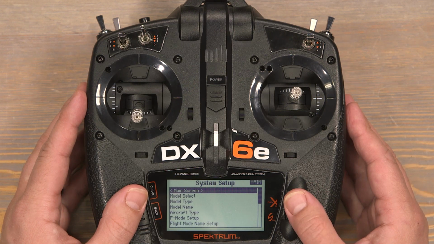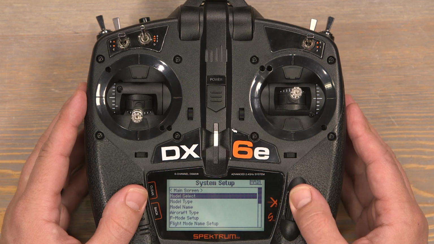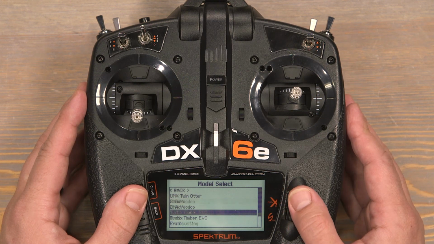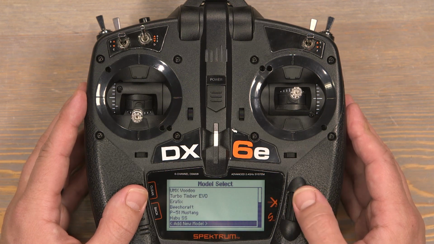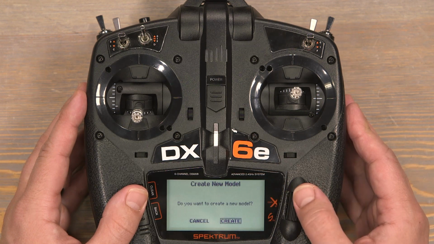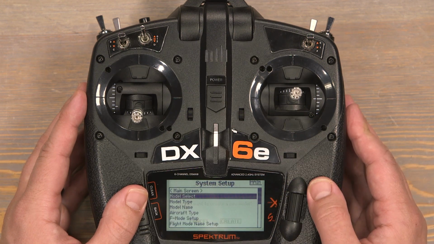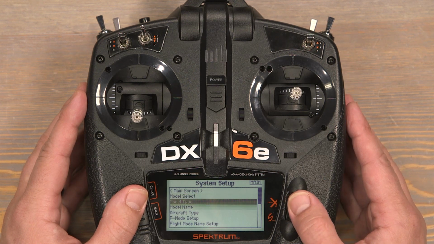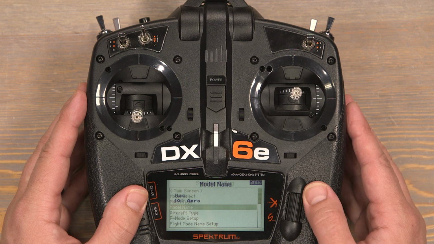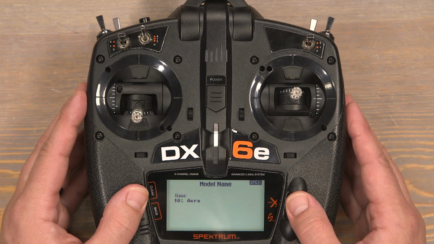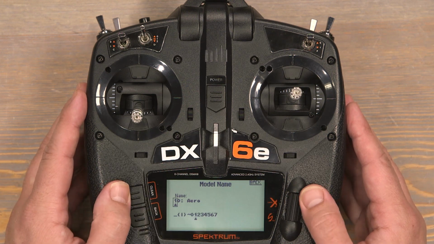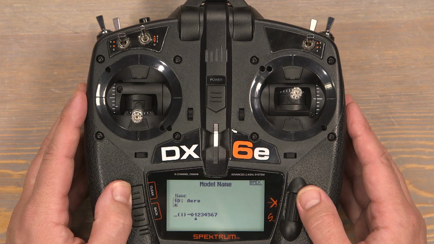Now go down to Model Select and click, and we'll scroll all the way down to the bottom, Add New Model, and click. Create. And now we can name the model. Scroll down to Model Name and click. And starting with the first character, I'll name this one Commander.